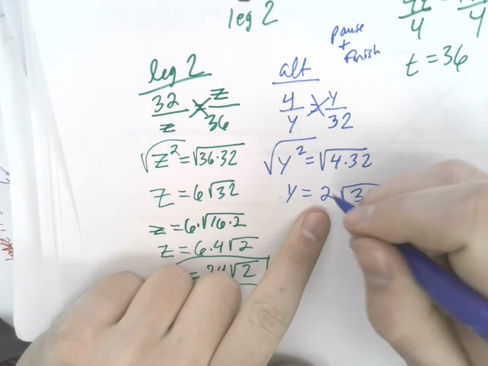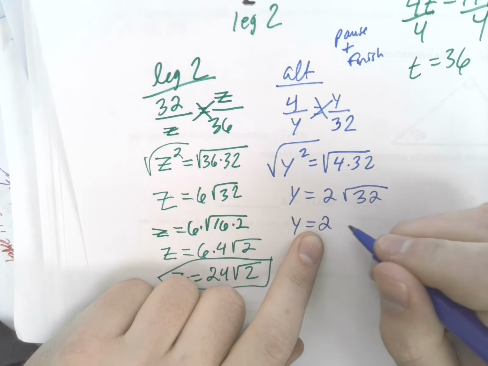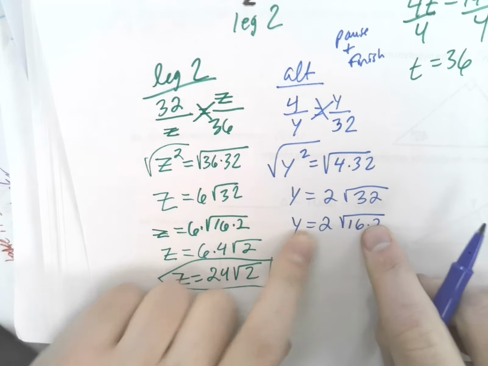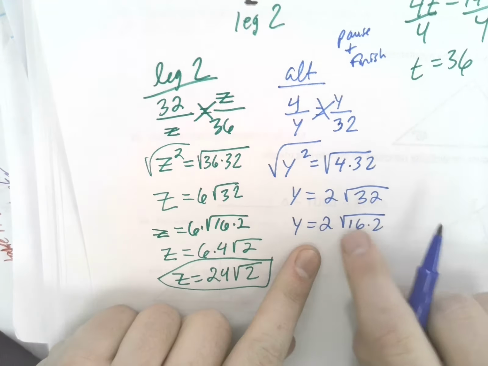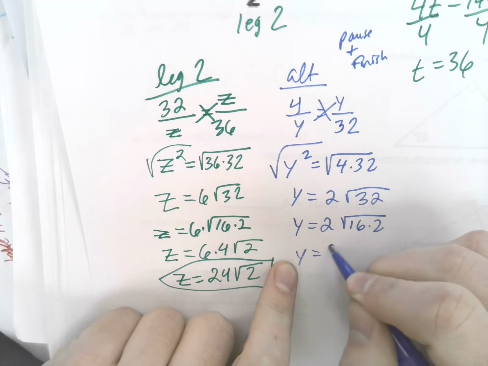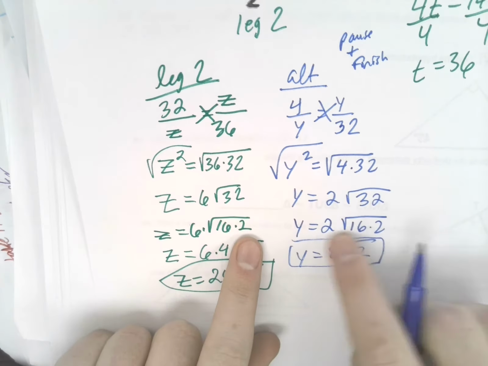Same thing over here. I'm going to take the shortcut. Check this out. So this will be 2, and we know it'll be 16 again, just like last time. But this time, I know the square root of 16 is 4. 4 times 2, 8 square root of 2. We'll save us a step. Just jump from there to there.